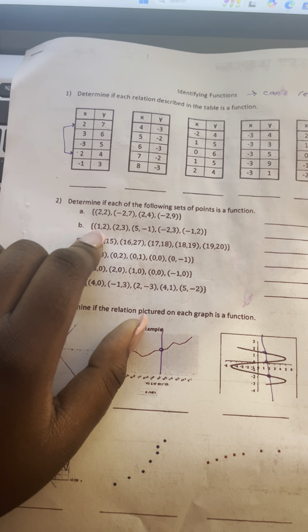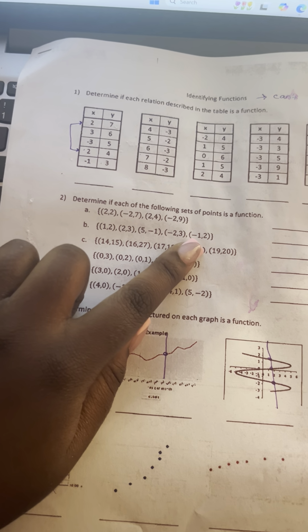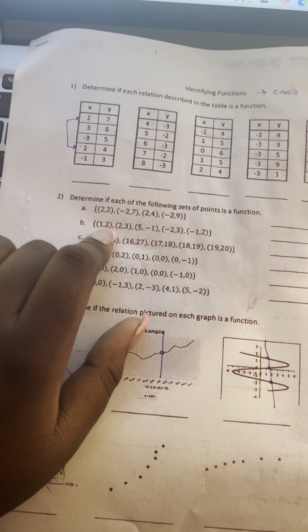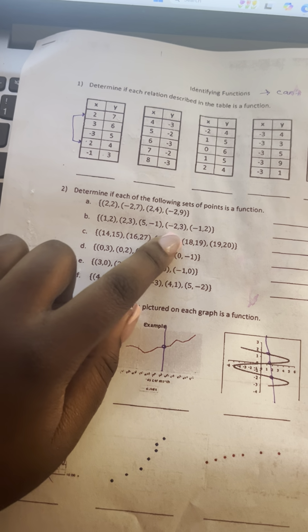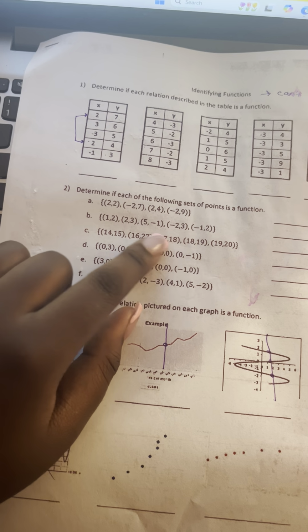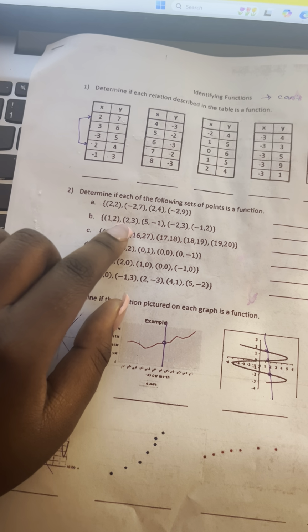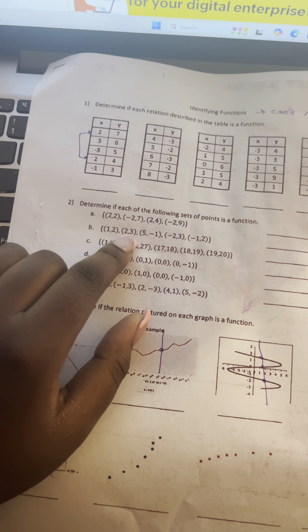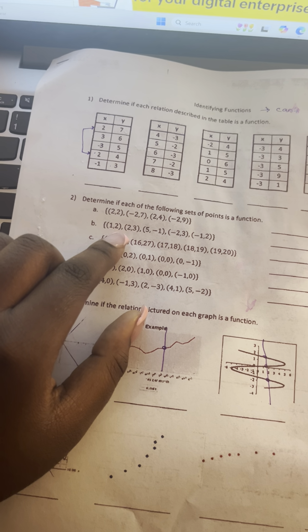Let's move down. For this one, 1, 2, 5, -2, -1. Same thing. All of these x values, they do not repeat themselves. So that means this is a function. Now, again, we have a 1, a 2, a 5, a -2, a -1. We don't see any number in the x value that shows up more than once. Therefore, it is a function.